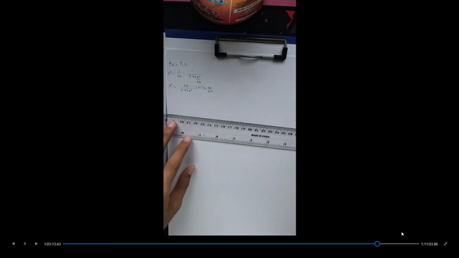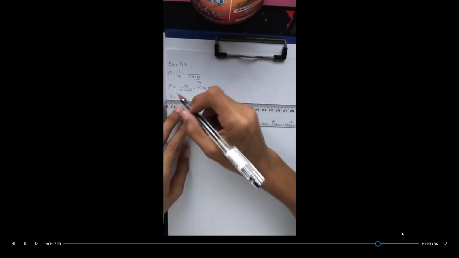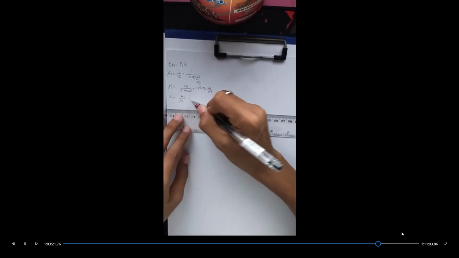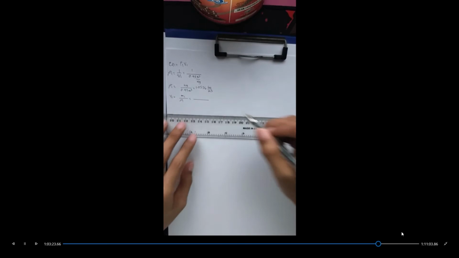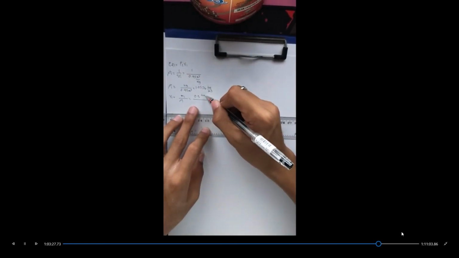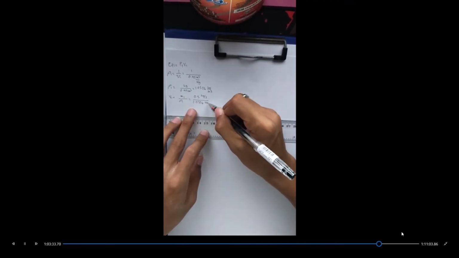Since we already have our density 1 and a value for our mass, we can now solve for volume. Volume 1 is mass 1 all over density 1. Our mass 1 is 0.5 kilograms per second, and our density 1 is 1.0526 kilograms per meter cube.